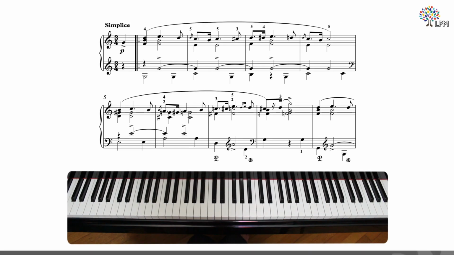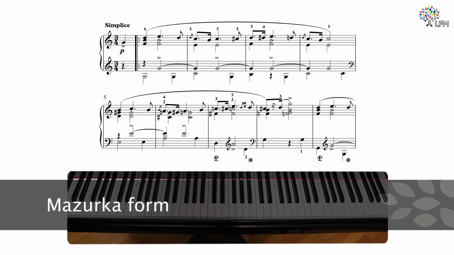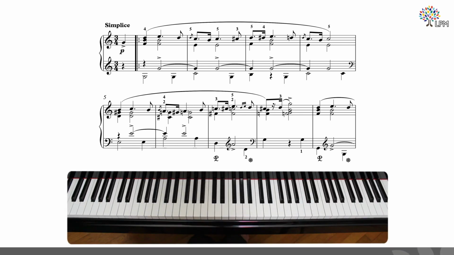This mazurka can be considered a kwiatek. It's fairly slow, and as Chopin indicated in the score, is to be played with simplicity.